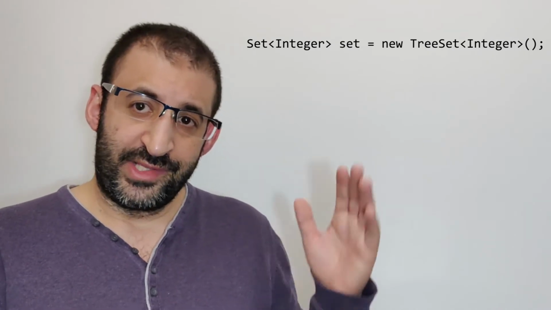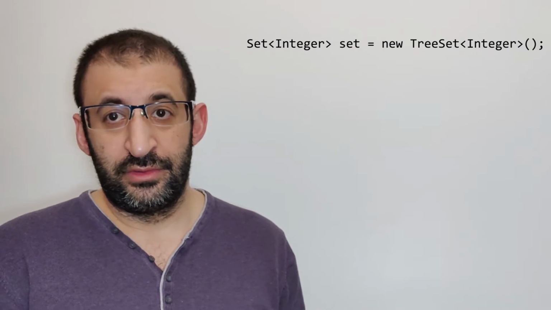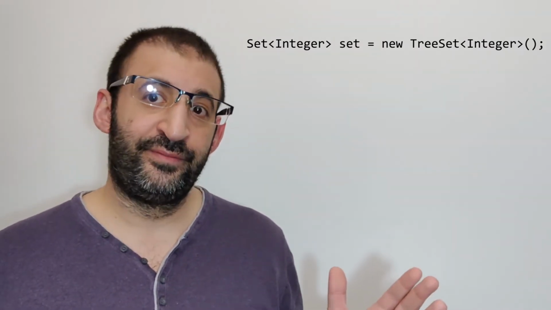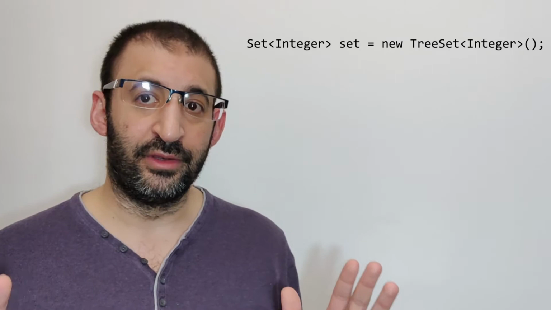You use it to respect the sorting order. If you want to sort your elements in the set collection, you will use TreeSet, not HashSet or another one. To create one, for example, a TreeSet of Integer, I make Set of Integer set equals new TreeSet of Integer, but without any parameter.